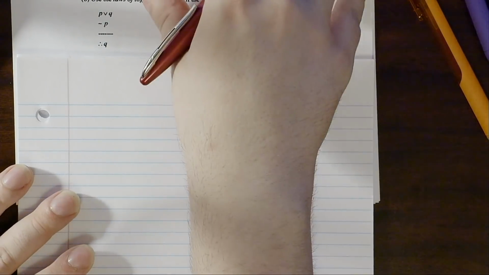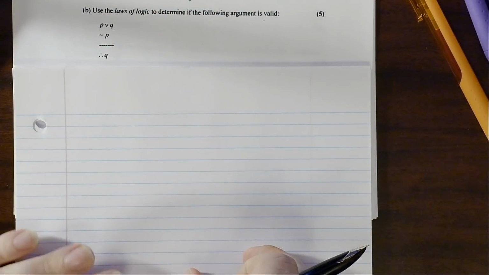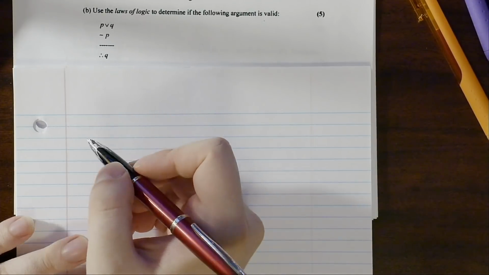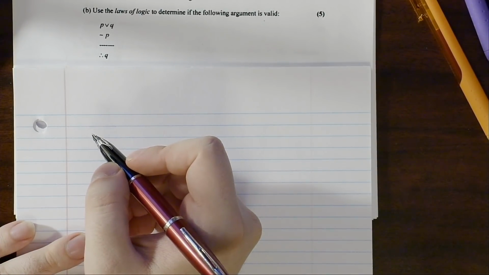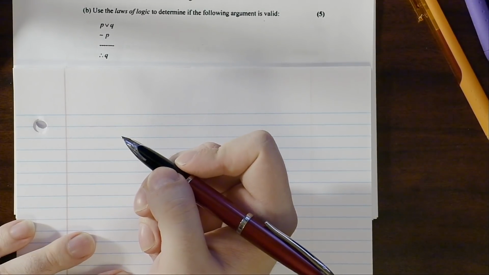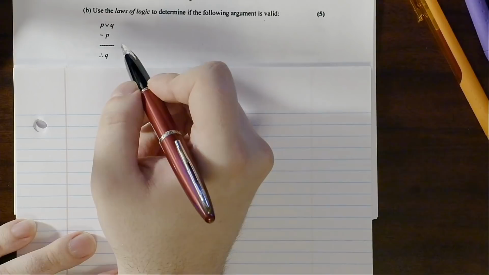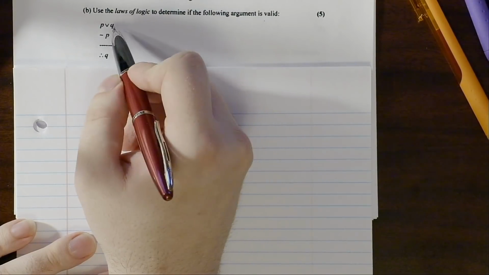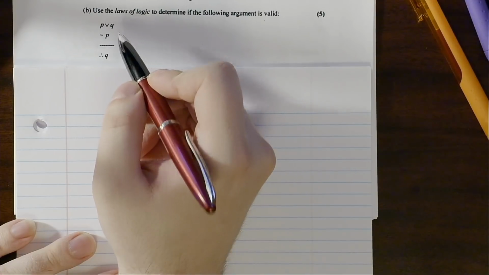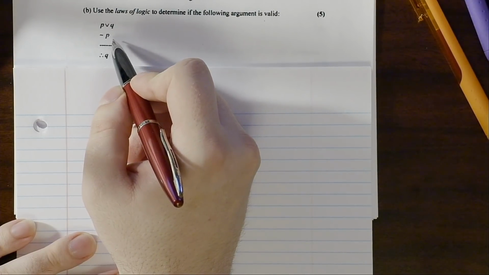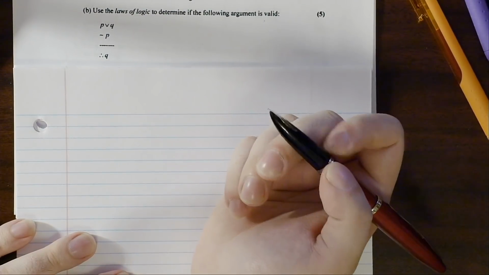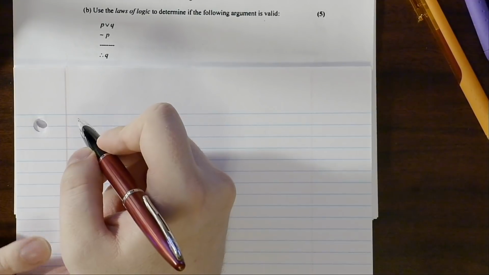This is part B. Use the laws of logic to determine if the following argument is valid. Okay. Now I can already tell you it is valid, and the reason being that if I assume that the premises are true, so that means that P or Q is true, and not P has to be true as well, which means that since I don't have P, I have to have Q, and that's my conclusion. So quickly I can check that this is a valid argument.